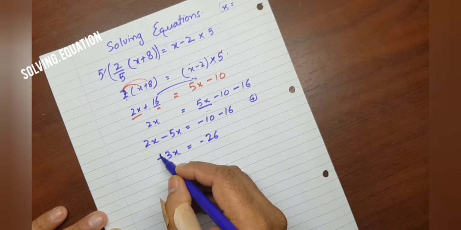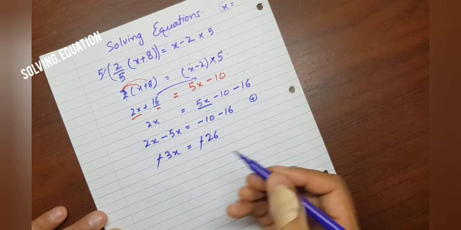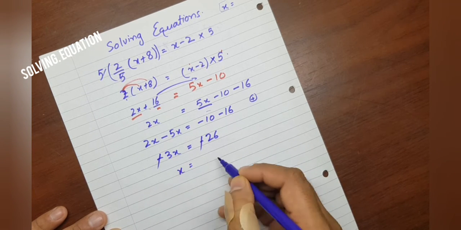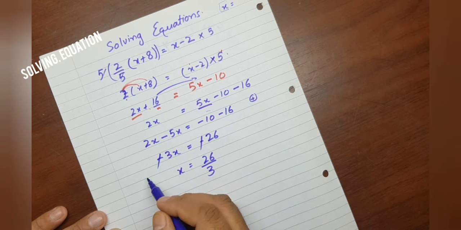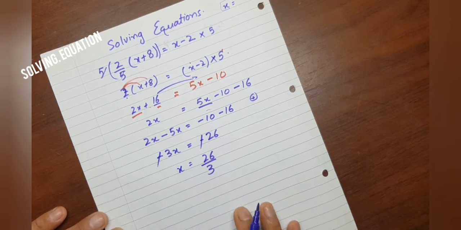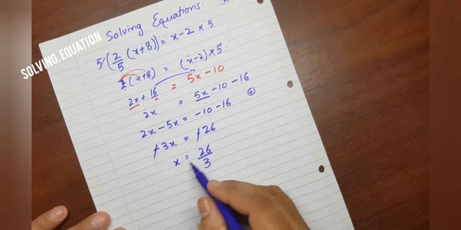Now I will cancel this negative sign with this negative sign, because both are negative, I can cancel them. x is equal to 26 over 3. Okay, let's do it this way and then I'll explain you the other way. Now I have x is equal to 26 over 3.